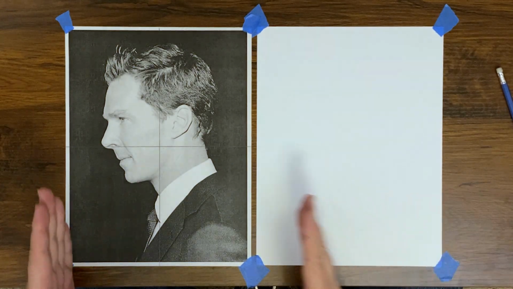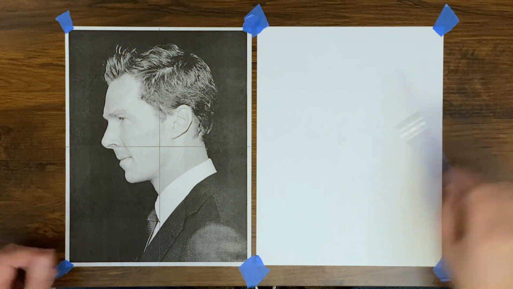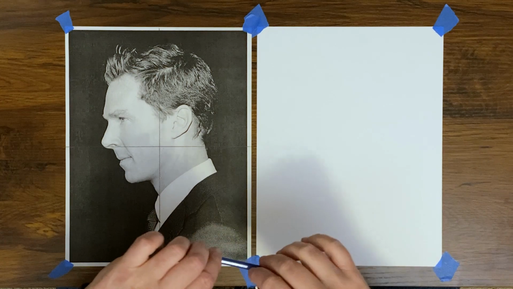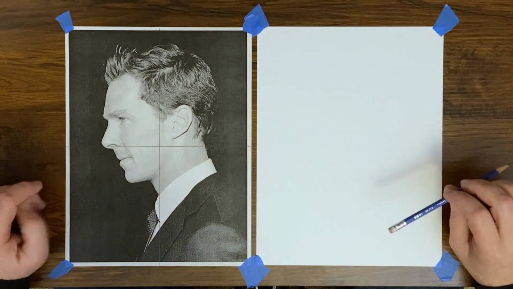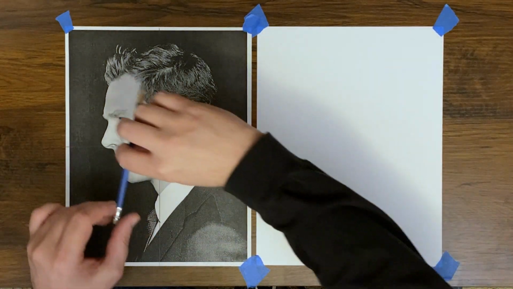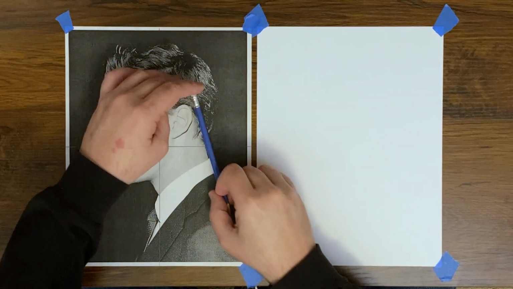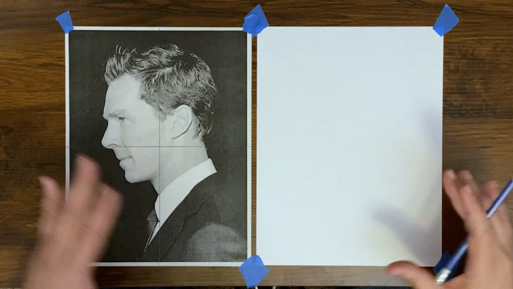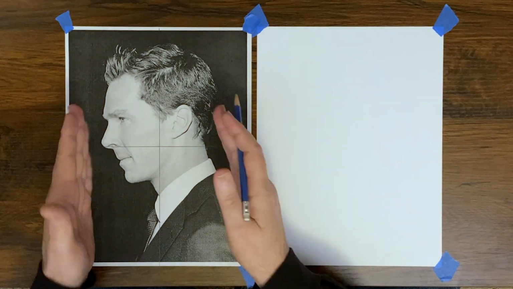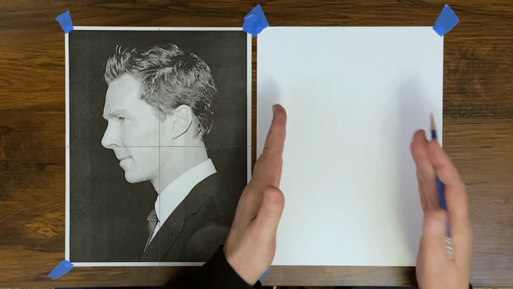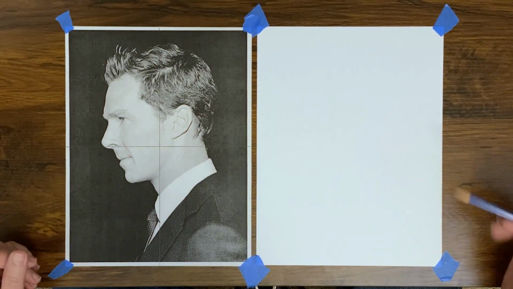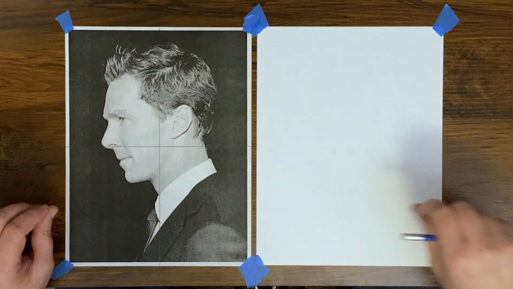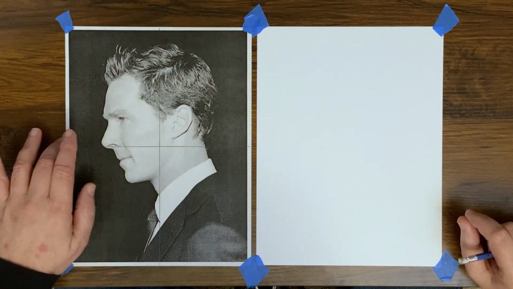In other videos, I've talked about measuring the angles to get accurate measurements for your drawings. And since the main thing that we're trying to do is get the subject that we're trying to draw in the same place on the paper, the best way to do that is by using a grid just for the center lines.